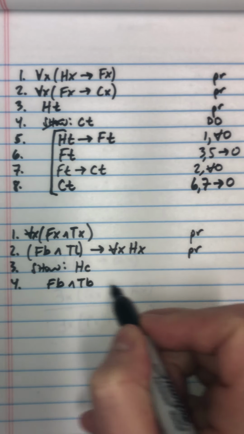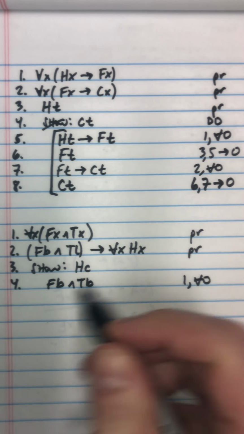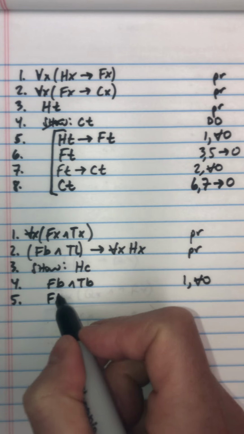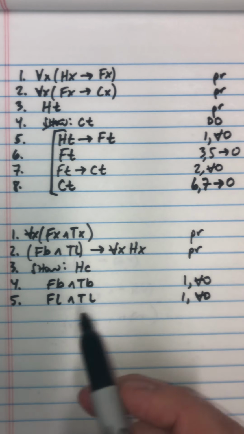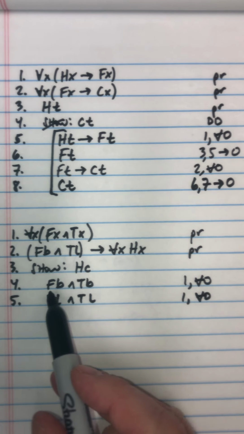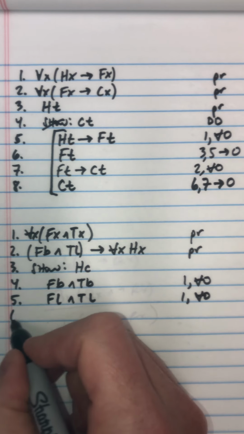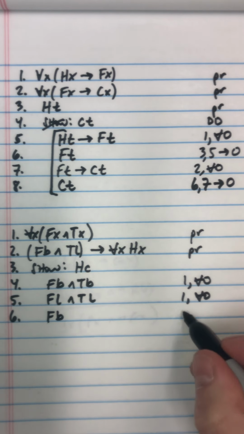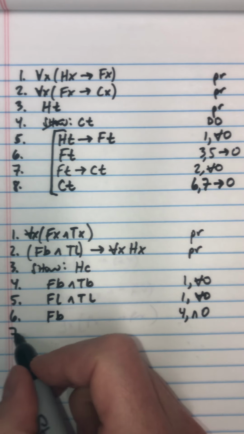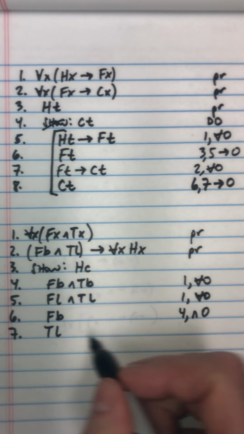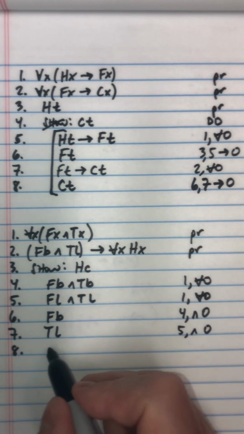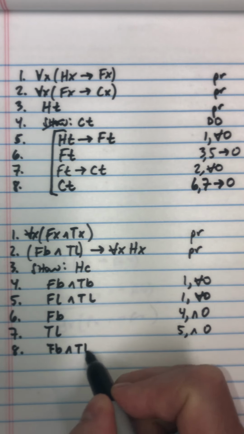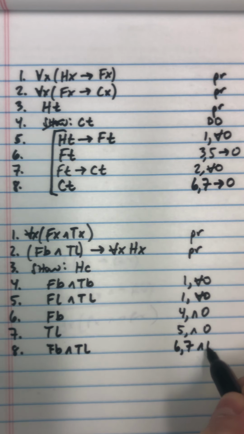fb and tb, that follows from line 1 by universal out. And then we can do the same thing with l, also from line 1 by universal out. Now we can break apart the parts we need, in particular fb here and tl here. So we'll first take fb apart. That comes from line 4 by and out. In line 5, we're going to take the other half, tl, also by and out. Now we can put 6 and 7 together with and in. Oops. That should be fb and tl from 6 and 7 by and in.